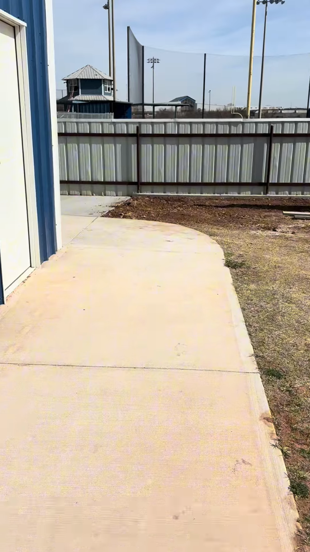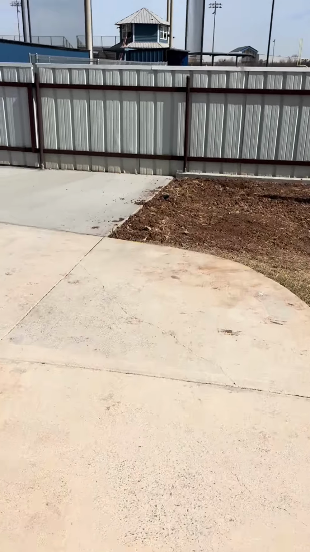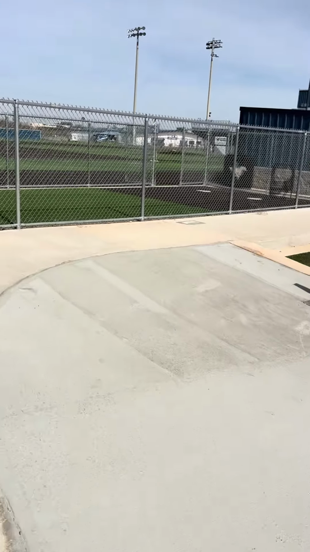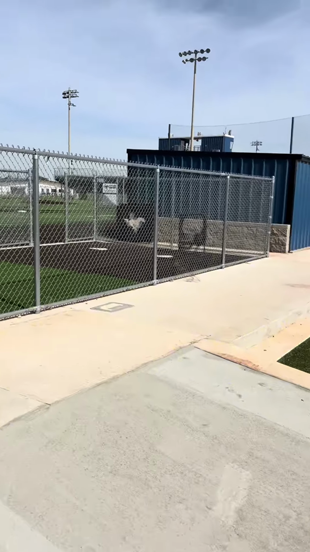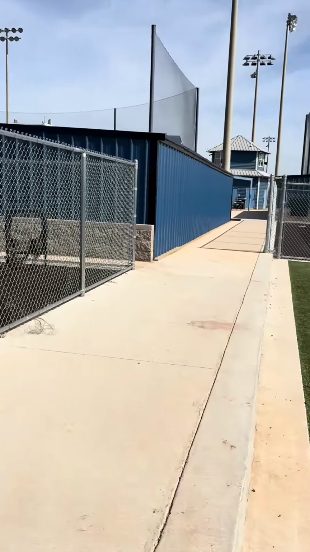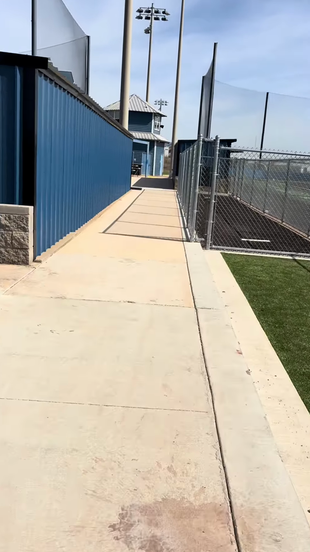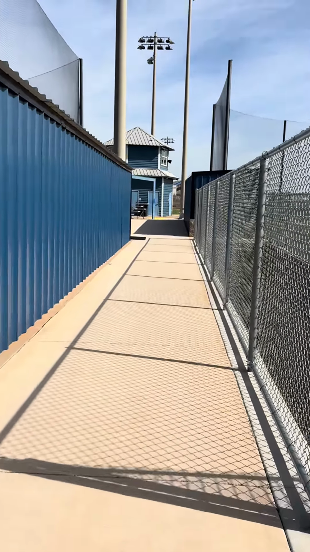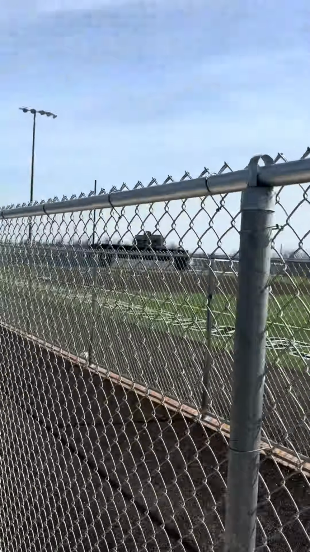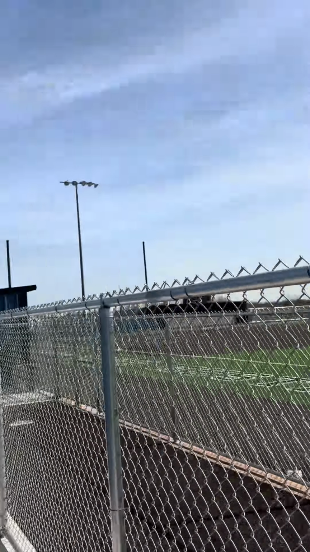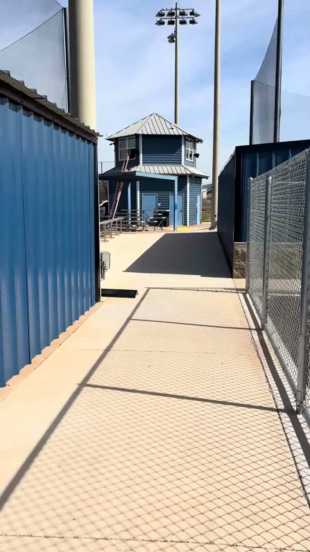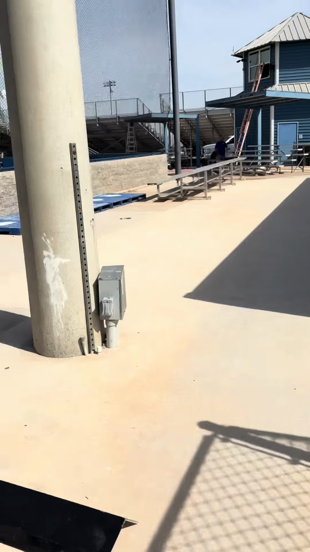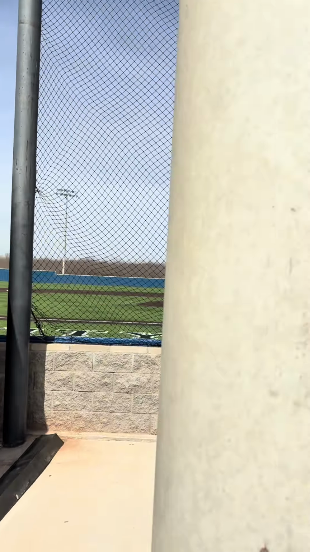So as we enter in between our baseball and softball fields, notice our very nice baseball field to the left. Okay, this is where the audience typically enters from. We've got our wonderful softball fields to the right. Our concession stand and press box are up there. So here's another look at our baseball field.